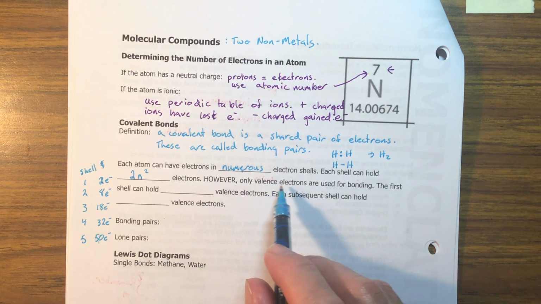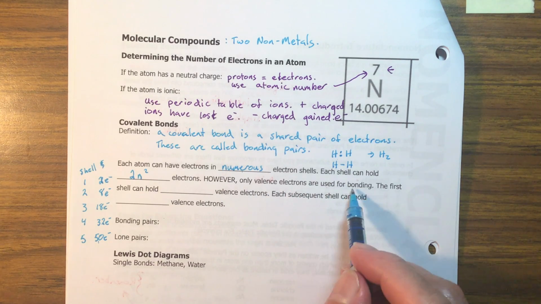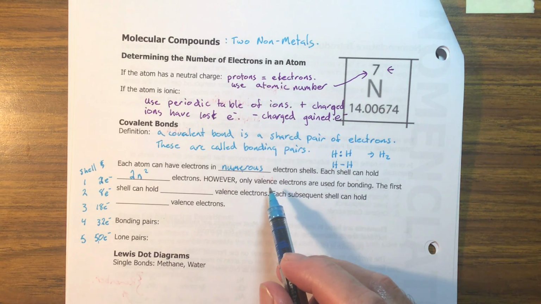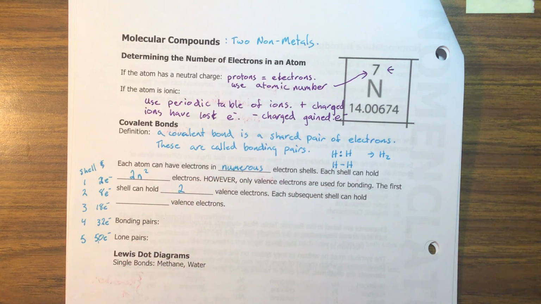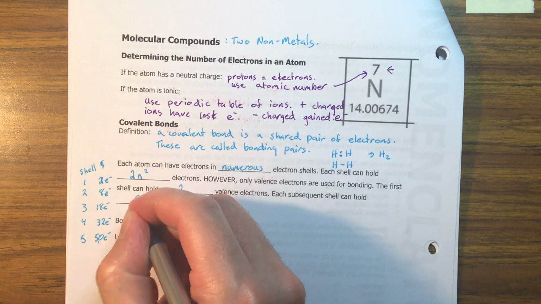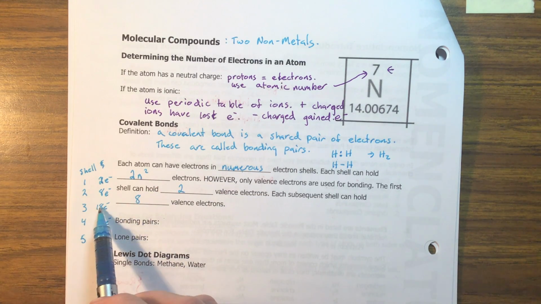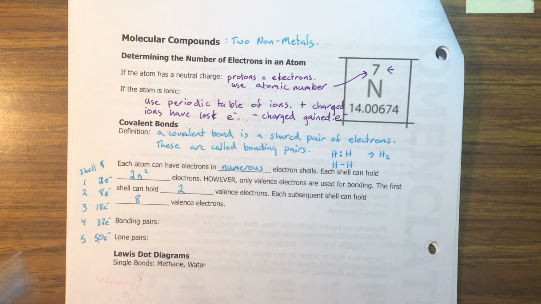Now, however, only valence electrons are used for bonding. We call these valence, they're the outermost electrons. The first shell can hold 2 valence electrons. Each subsequent shell can hold 8 valence electrons. So even this guy out here that has 18, its valence only has 8. Its last shell.